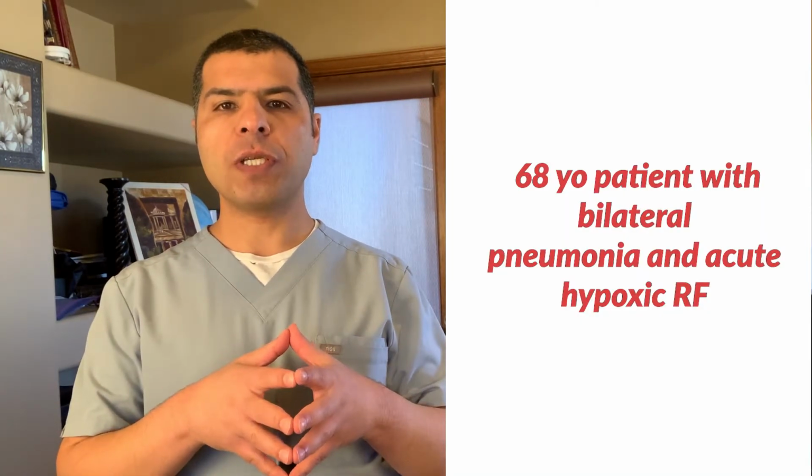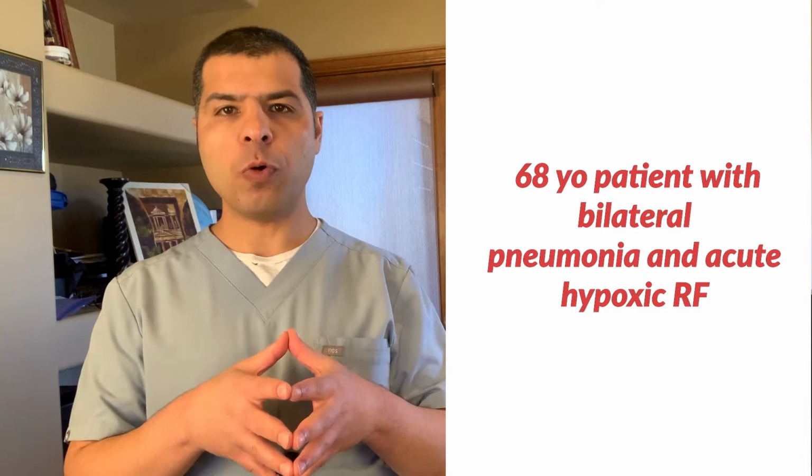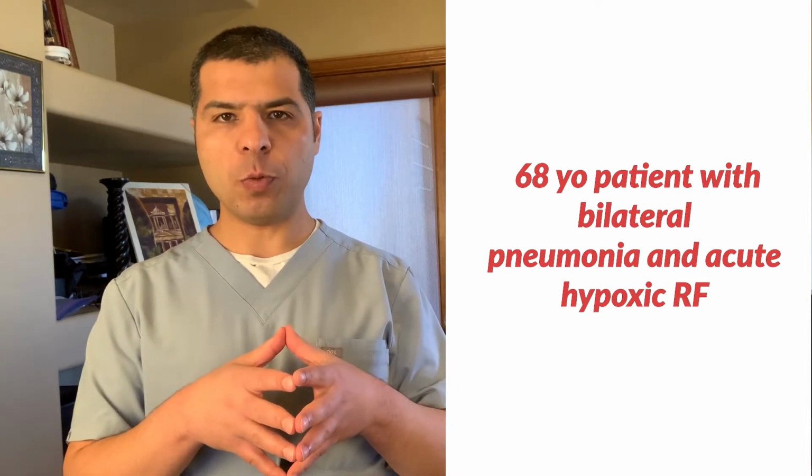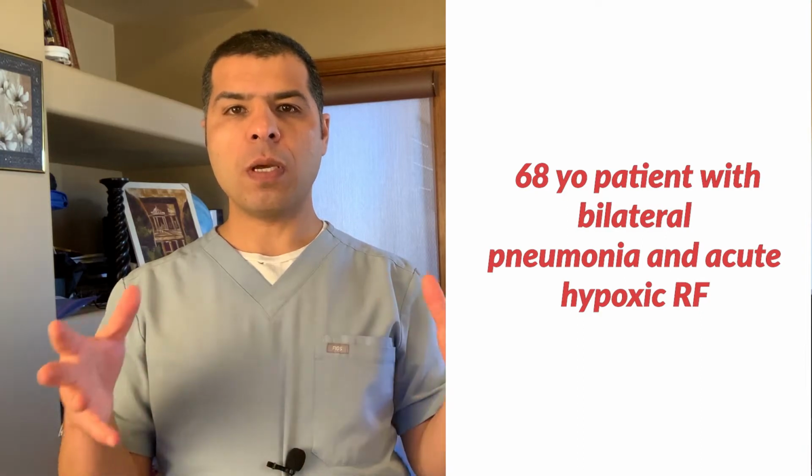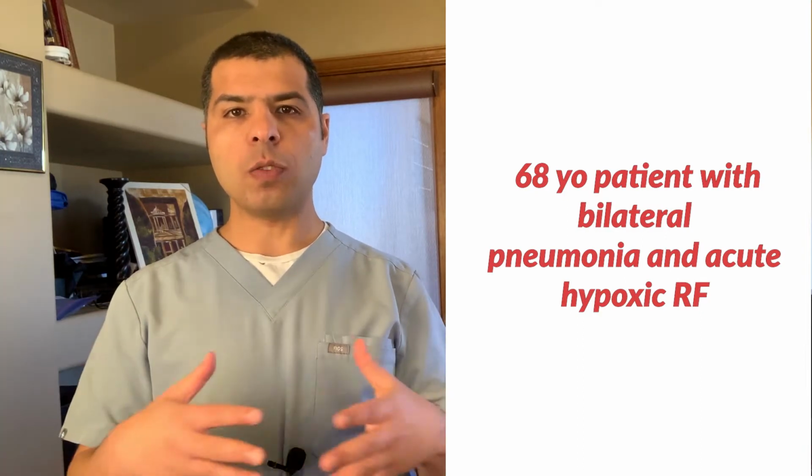I'm going to give you a real clinical scenario that needed to be intubated and the steps we made to intubate that patient. A 68-year-old gentleman with severe bilateral pneumonia and acute hypoxic respiratory failure. This patient was on the floor. Initially, he was DNR/DNI, do not resuscitate, do not intubate.